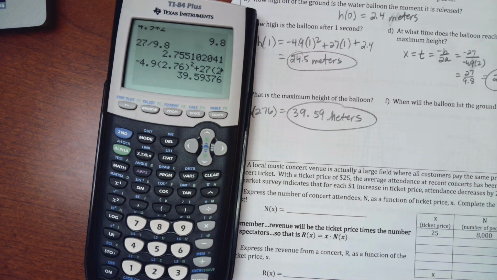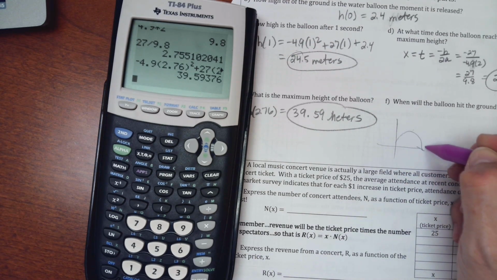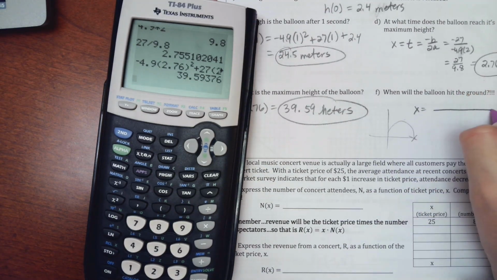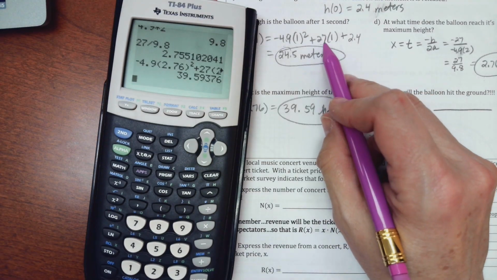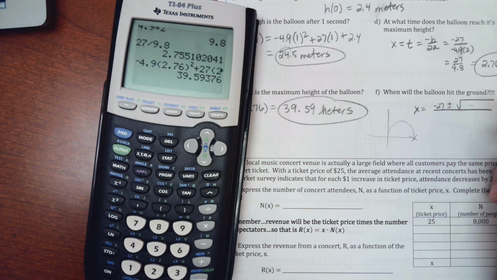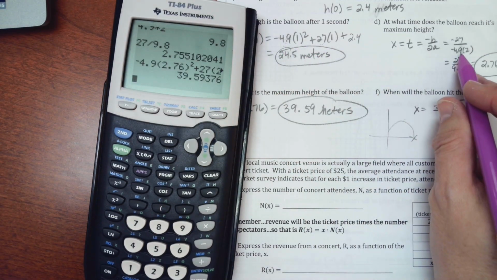All right, when will the balloon hit the ground? So that's the time, the balloon, it's going along, it's going to smash on the ground right there. So it's my x-intercept. So I want the quadratic formula. I need negative b, so negative 27, plus or minus the square root, we'll figure that out, over 2 times a. So 2 times negative 4.9, we did that earlier.